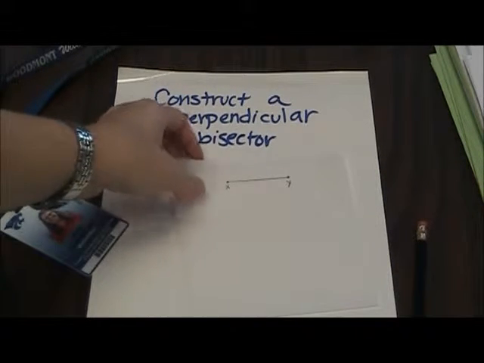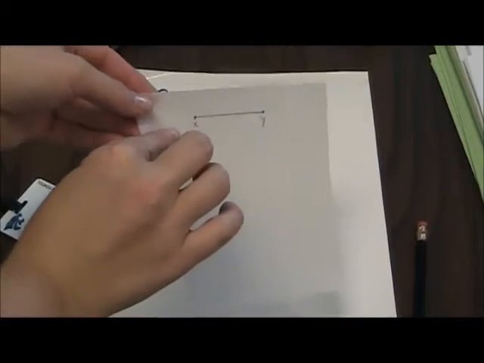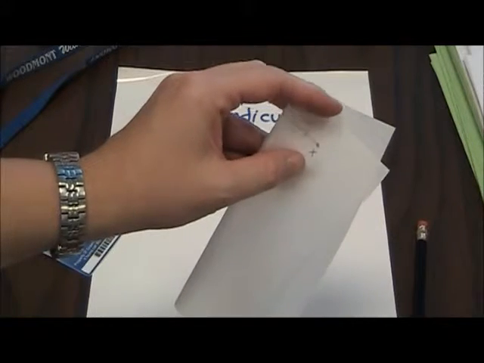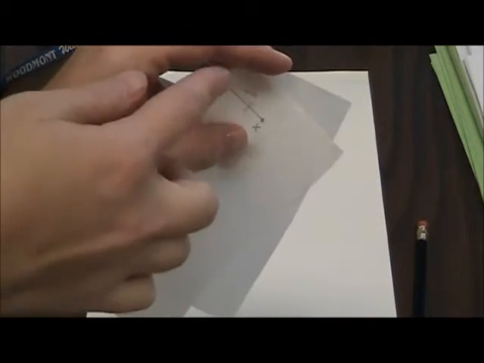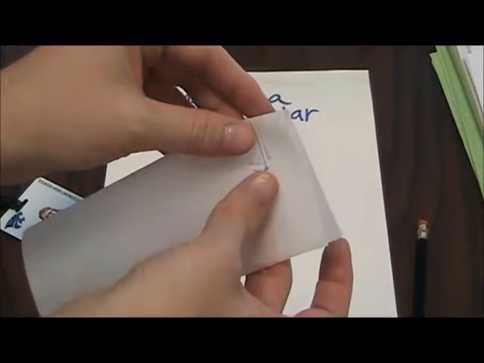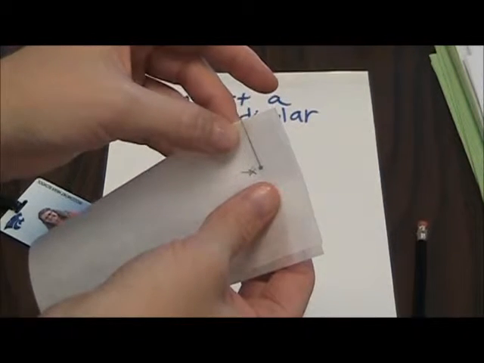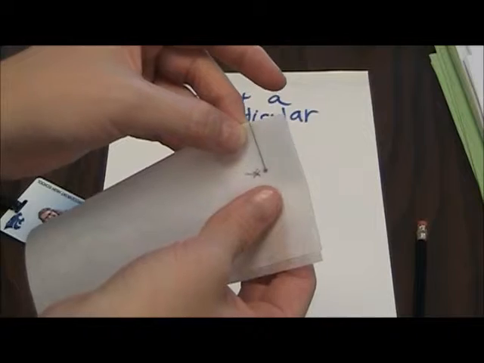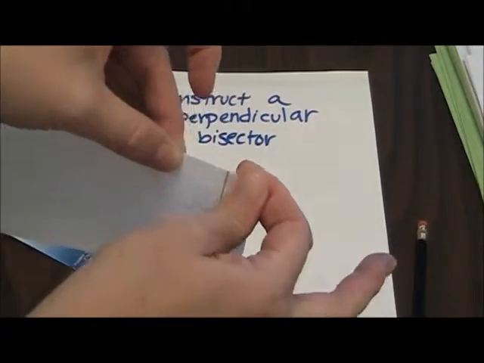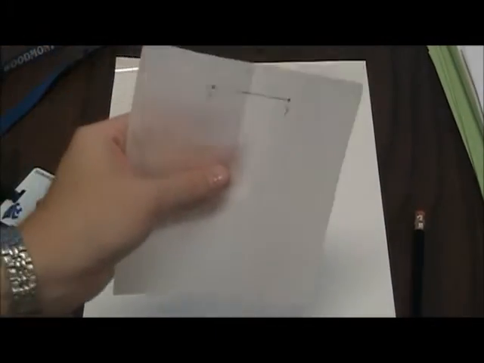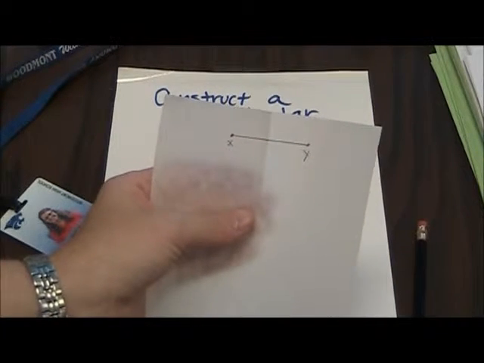And again, the nice thing about the patty paper is that you can see through it. So if I fold the patty paper, I can still see both Y and X through the paper. And then if I line X on top of Y by moving it around, that's basically, well, literally cutting or folding the segment in half. So wherever that crease is going to be the midpoint of that segment. And then when I unfold it, well, because I folded it in half, I automatically get a right angle. So now I have a crease that is basically the perpendicular bisector of this segment.